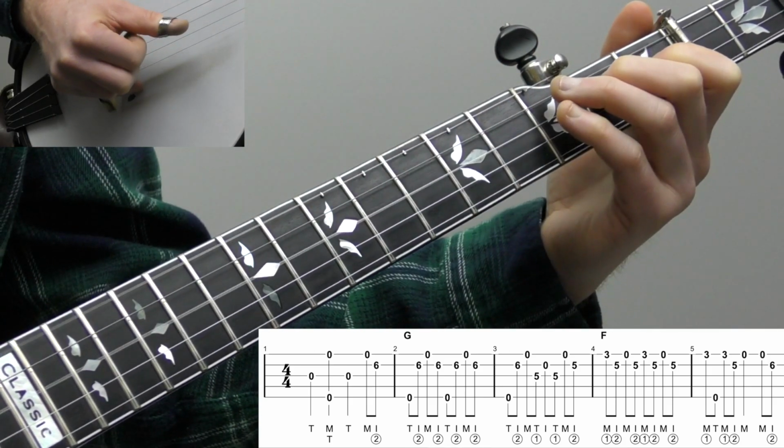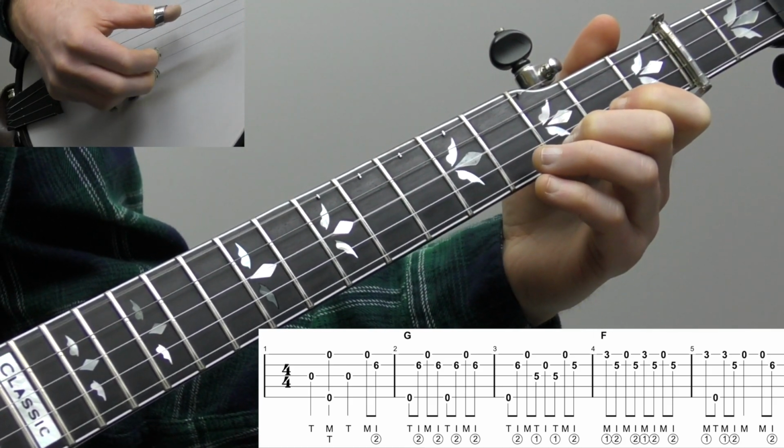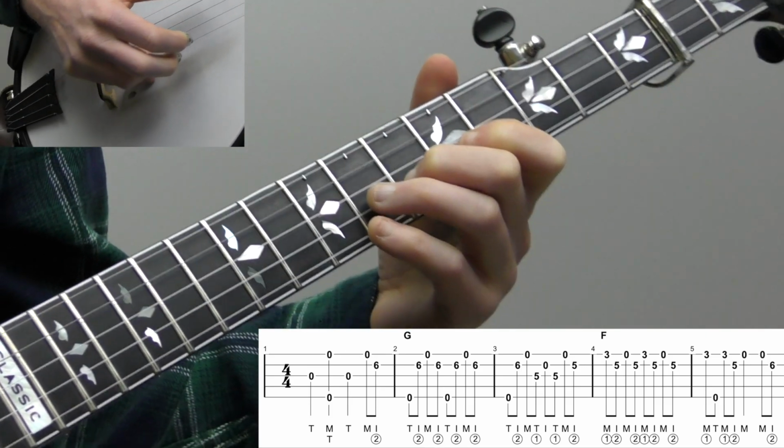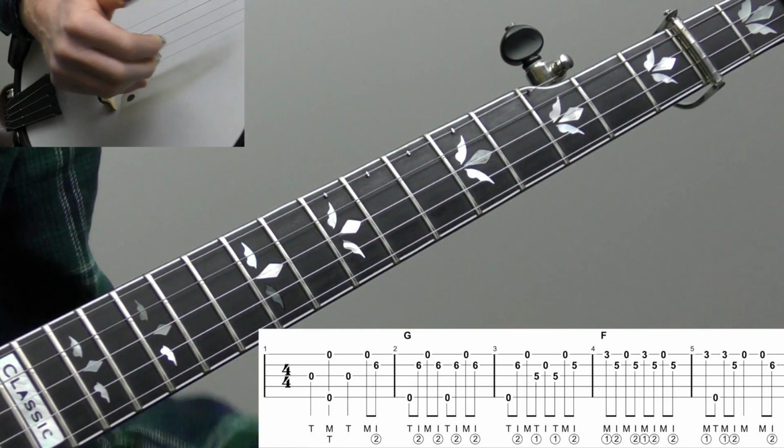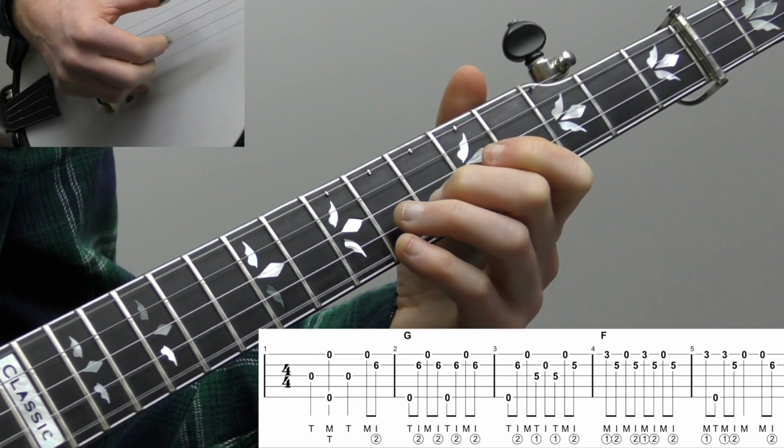And we're doing, right? So that's where that note comes into play. So that's just a good kind of theory-wise and ear training thing to hear that.